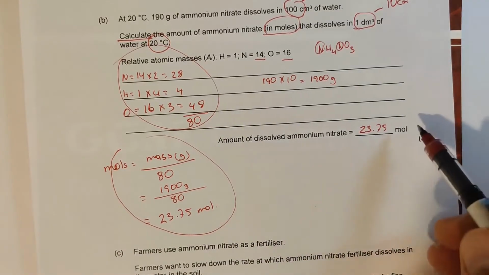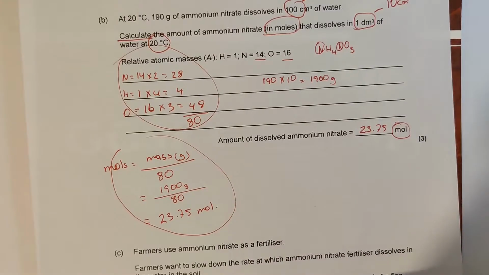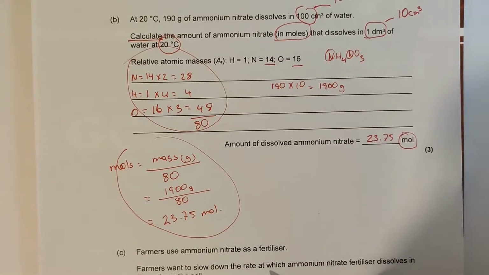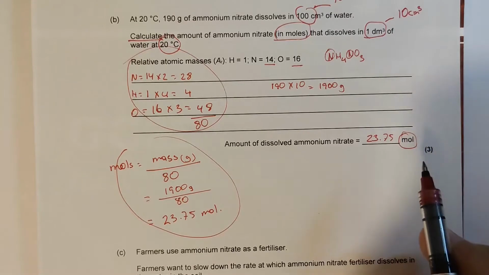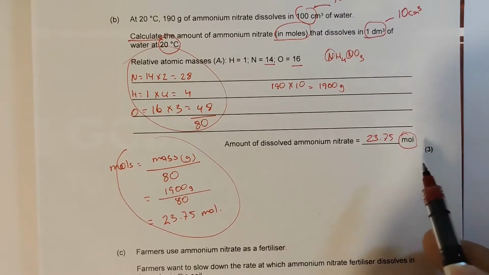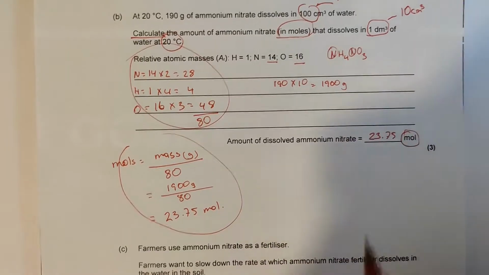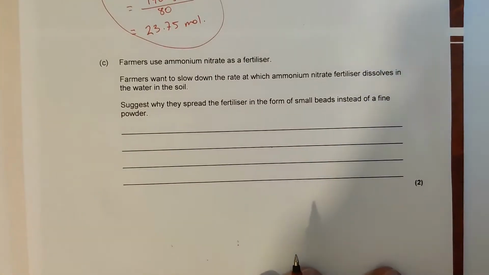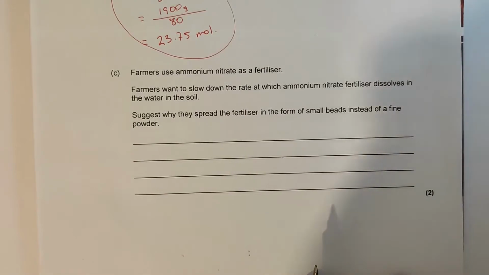Okay, and as you can see, the units have already been given to you. If you was doing a higher paper, you would have not been given that, and then you will be deducted a mark if you didn't write down the actual units for it. Okay, now go to question C. Farmers use ammonium nitrate as fertilizer. Farmers want to slow down the rate at which the ammonium nitrate fertilizer dissolves in the water in the soil. Okay, suggest why they spread the fertilizer in the form of small beads instead of a fine powder.